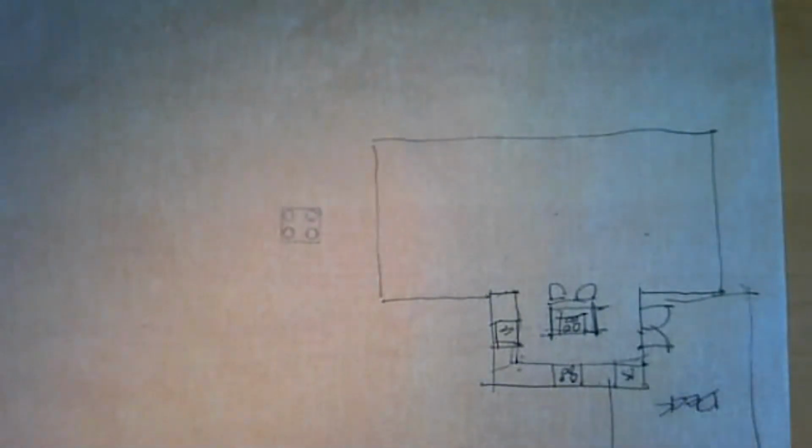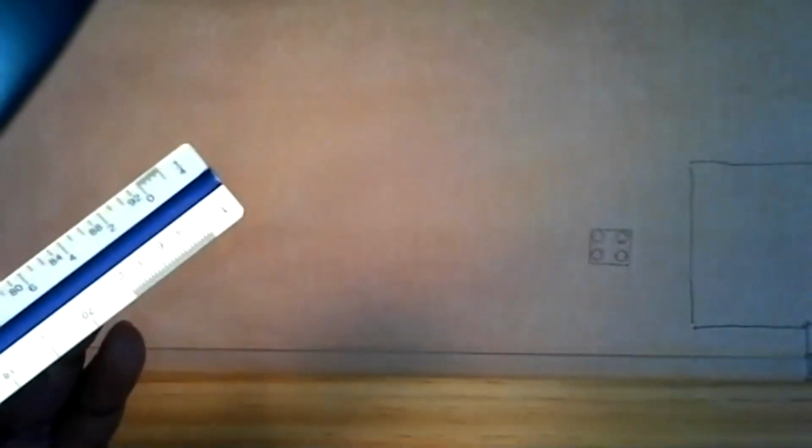And Ty, I'm just going to start in this corner. I'm not going to finish it out. Right now we're not even going to worry about the walls. What we want to do is place the countertop and those appliances. So start over here. Good. So now we're going to be using quarter scale.